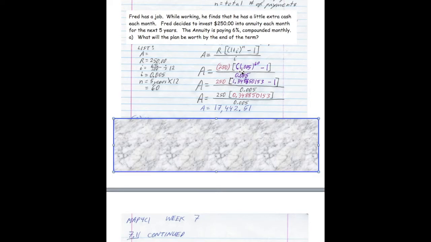Again, just like before, see how it's 1 plus I? Well, I put the 1 in on the 1.005. I didn't waste an extra line on that. Power of 60, well, 5 years. If I'm compounding monthly, that means there are 12 payments in a year. Total 60 payments.